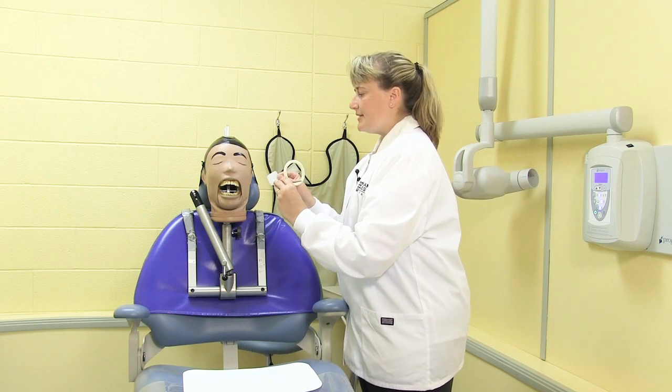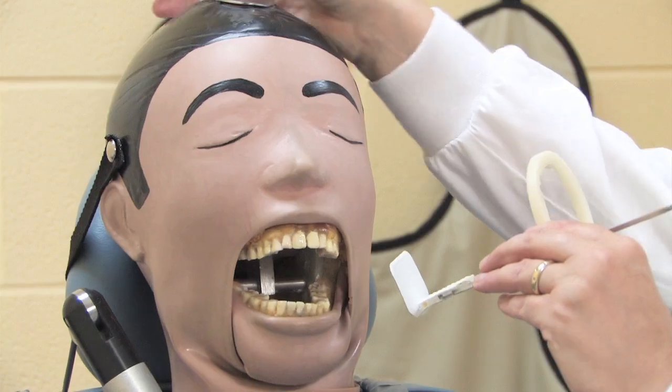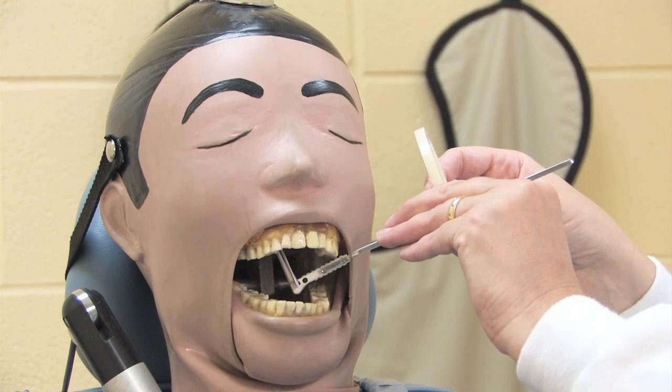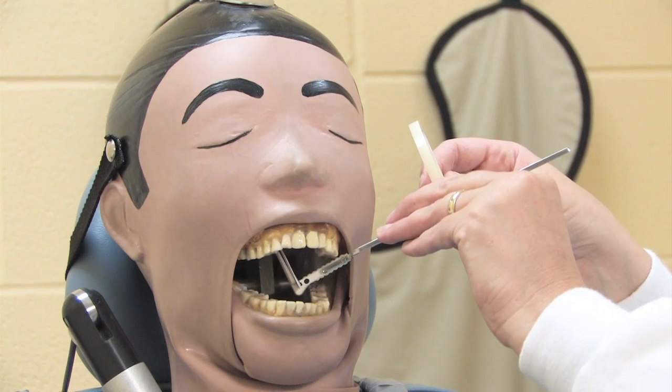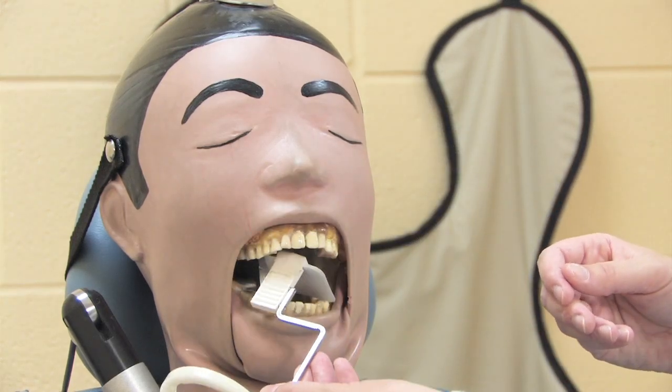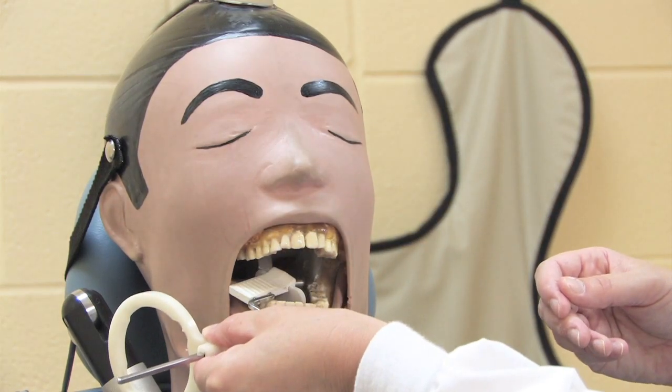With this instrument set up, I'm ready to do either the second quadrant or the upper left for the client. I'm also ready to do the lower right or the 4th quadrant.